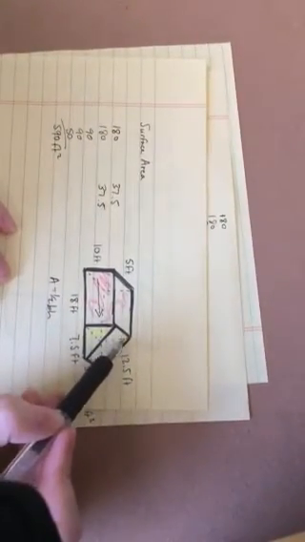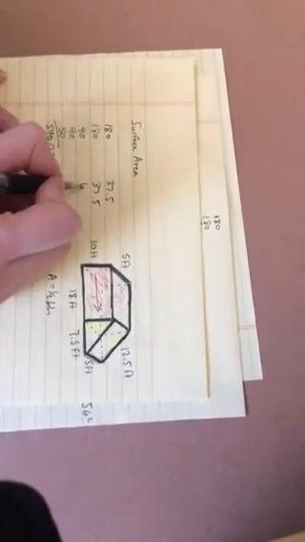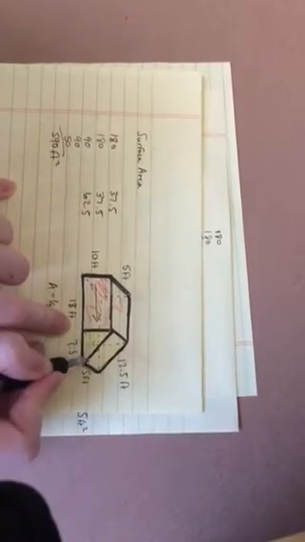What other pieces do we have? We have this piece here, this flat piece on top. It is a rectangle, so it is going to be the length times the width here. So 5 times 12.5, and that's going to be 62.5. And then we also have this bottom piece here, which is another rectangle.